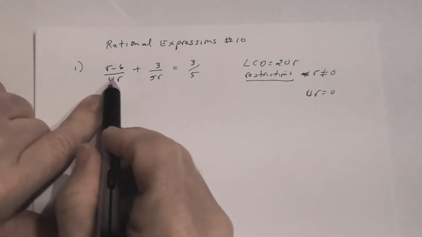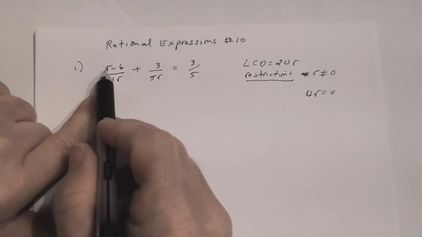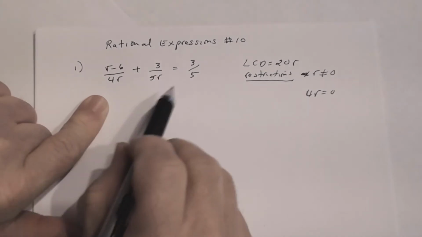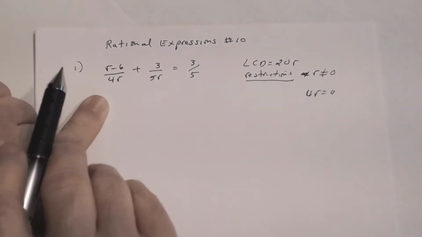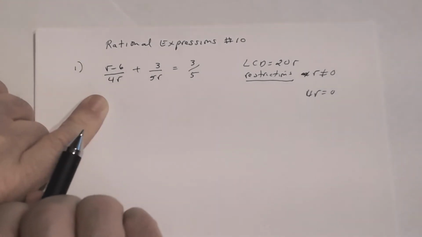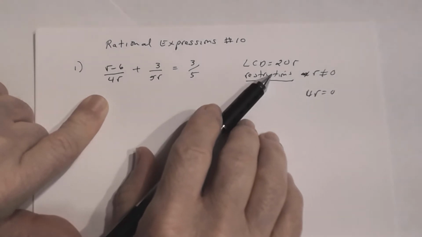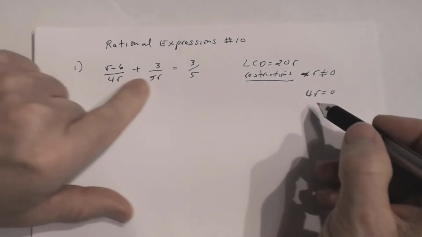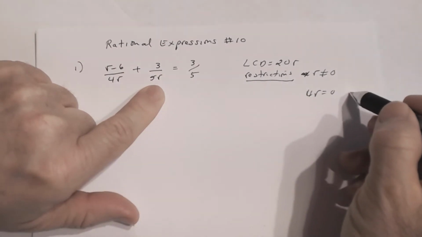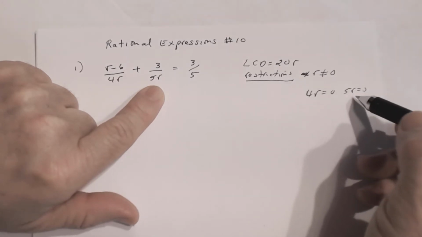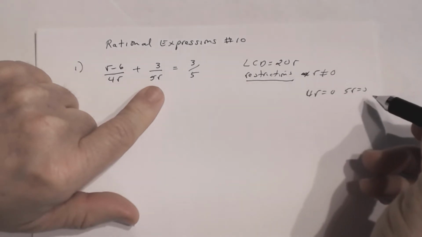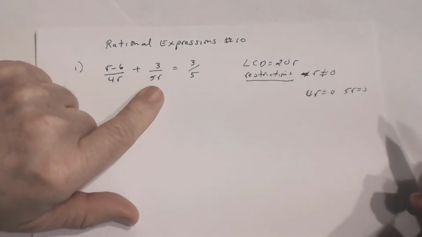Because if r was 0, then 4 times 0 is 0, and again, if r is 0, 0 minus 6 is negative 6, so negative 6 divided by 0 is undefined. Same thing here, 3 divided by 0 is undefined. Now this is never 0 because it doesn't have a variable expression in the denominator. But that's the only restriction: r cannot be 0. And you do the same thing with it. Remember, you've got to check all factors. So if we look at the next one, 5r equals 0, same thing. 5 times what number is 0? Well, 5 times 0 is 0. So there's only one restriction here.